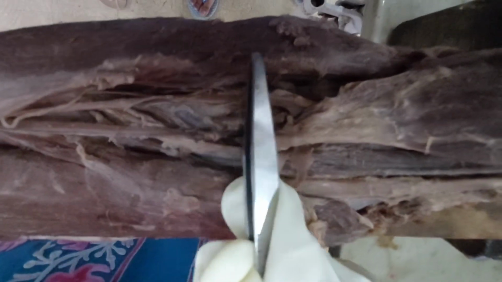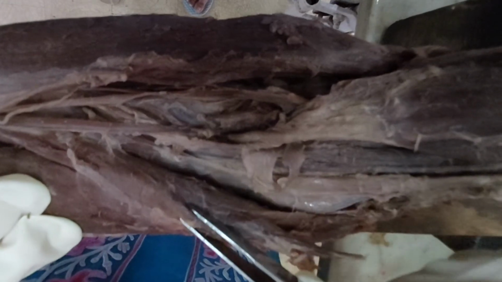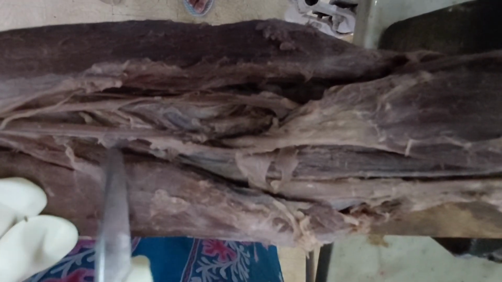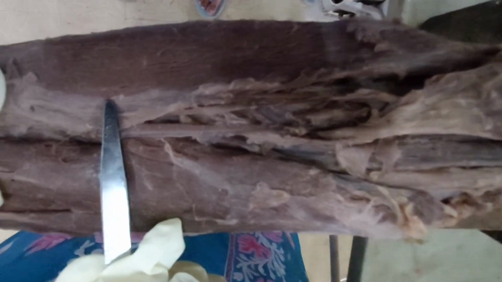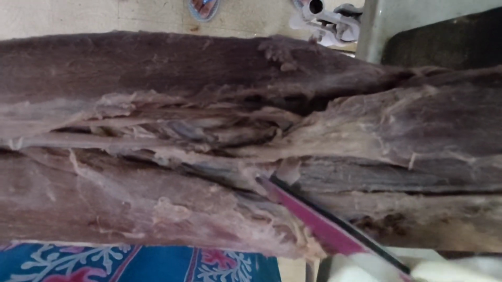So lateral boundary is the medial border of brachioradialis, and this is the medial boundary, the lateral border of pronator teres. So these are the two boundaries. The apex is the meeting point of the brachioradialis and the pronator teres. Now we will see the apex and the base.